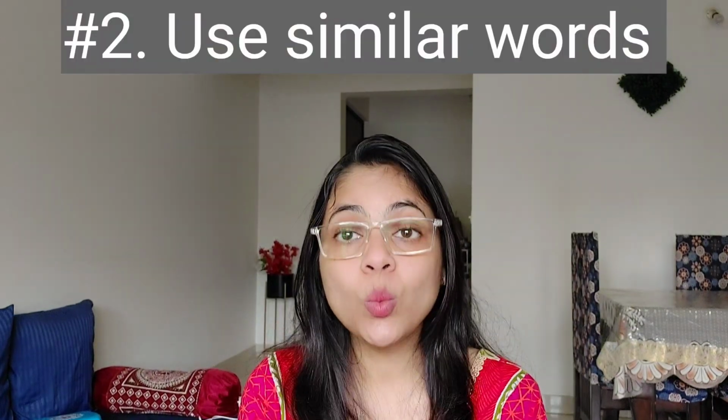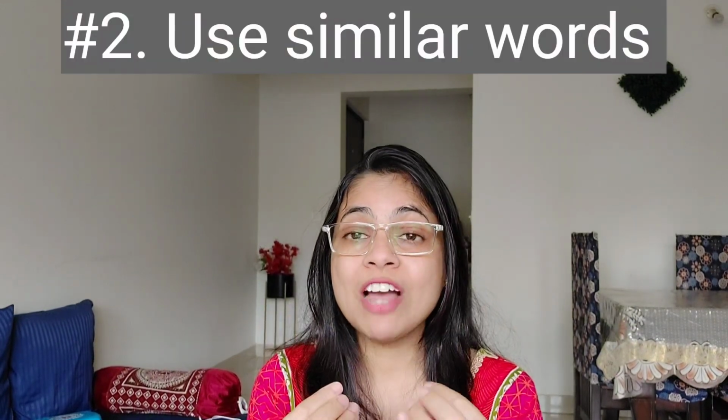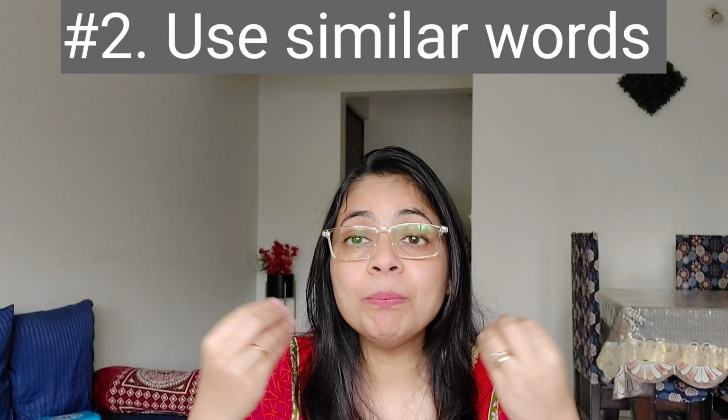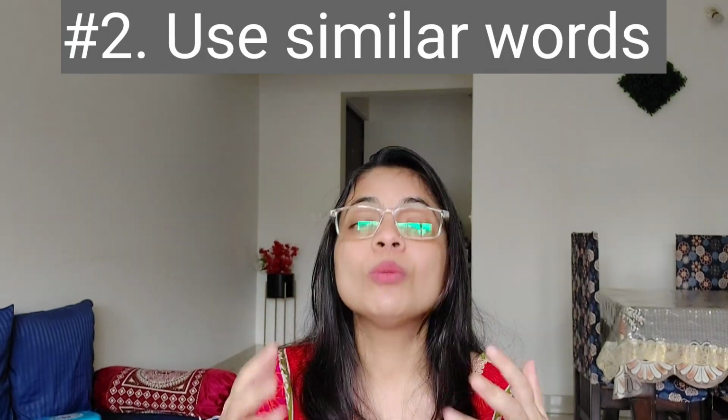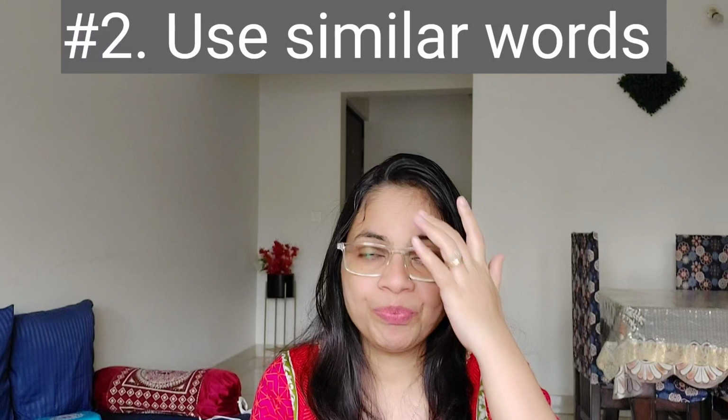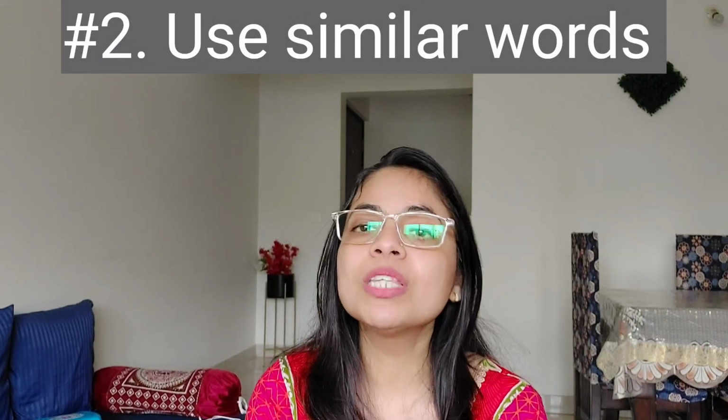The second one is use of similar words, or words which have a very similar meaning, which are very close in meaning, which means almost the same. We can use a word which has a similar meaning to the word which we want to say.